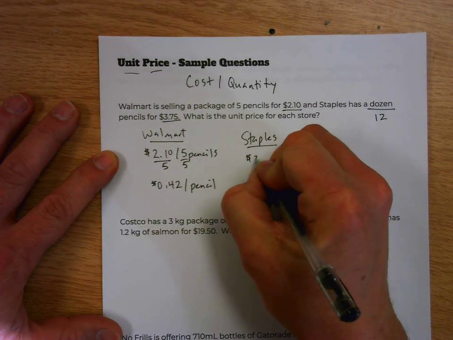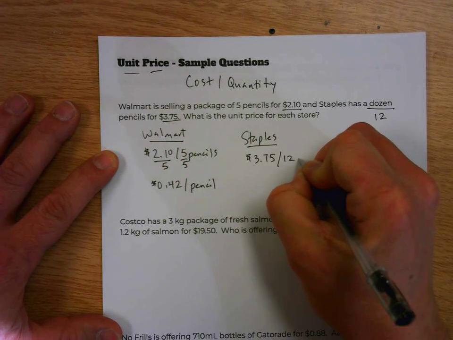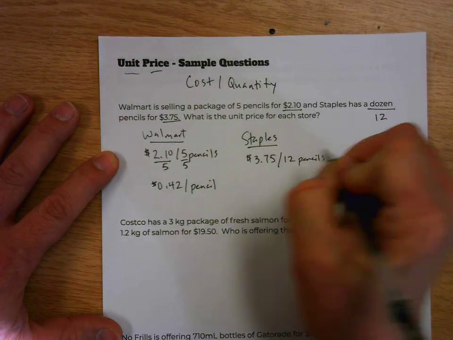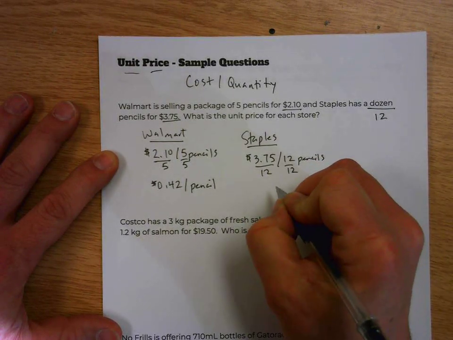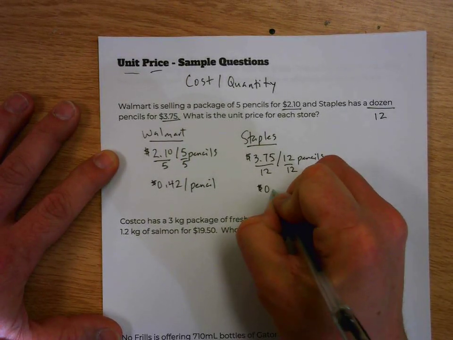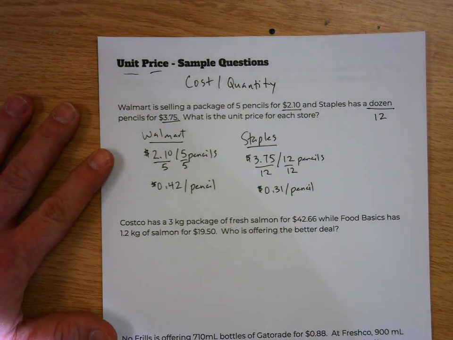So cost, $3.75, divided by quantity. So I'm going to divide by 12, and that's going to result in a cost of 31 cents per pencil. Okay.